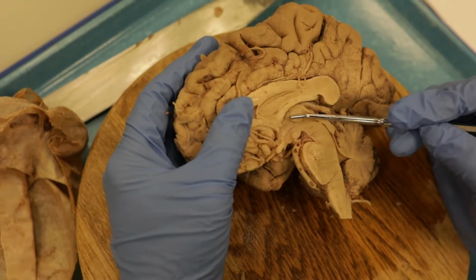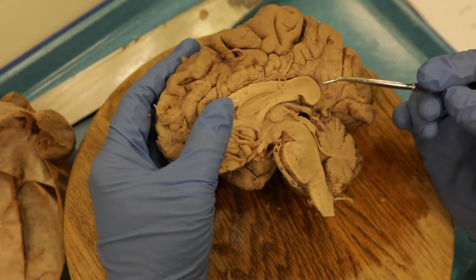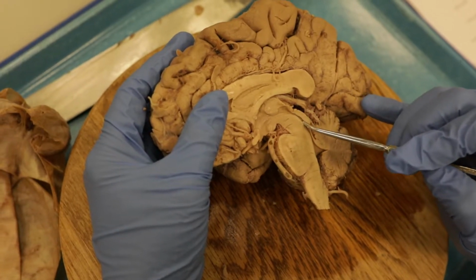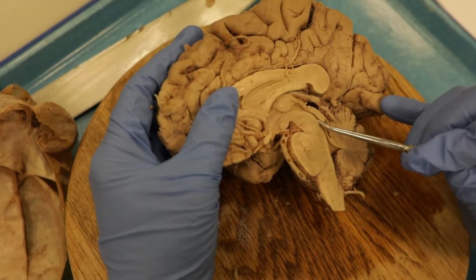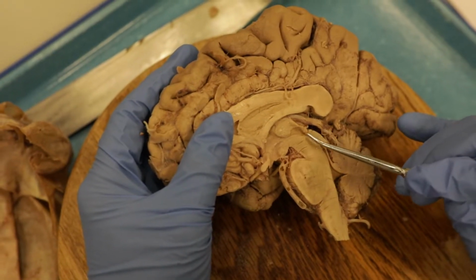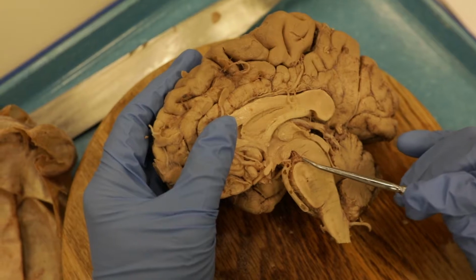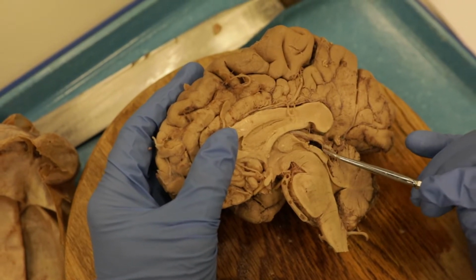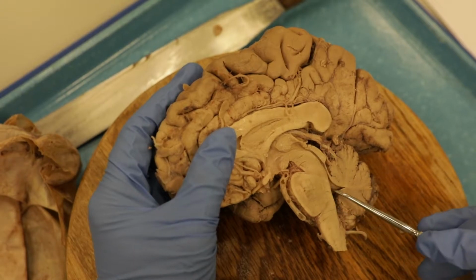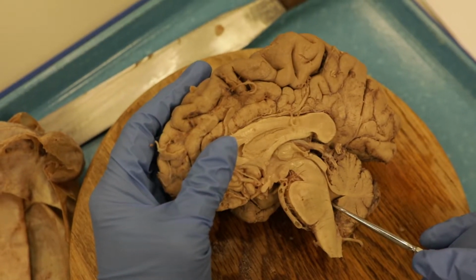From there, cerebrospinal fluid travels down the cerebral aqueduct right here, which is a space we want to associate with midbrain structures, which we'll come back to in just a minute. From the cerebral aqueduct, it goes down into the fourth ventricle.